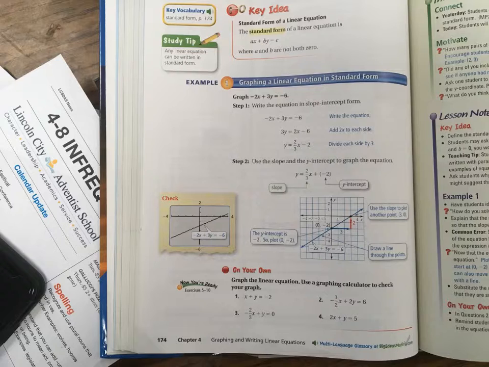Notice the first thing we do is move this over to the other side. When it's a negative, we add, so it's plus 2x on this side, plus 2x on this side, and that brought it over, leaving the 3y by itself, minus 6. Then the 3y is divided by 3. It leaves us with just a y, and it ends up being 2/3 x minus, and 6 divided by 3 equals 2, and it remains negative. And this form right here is slope-intercept form. So that's example 1.